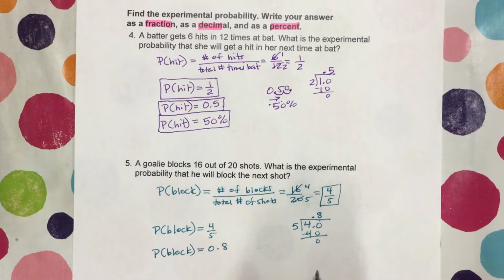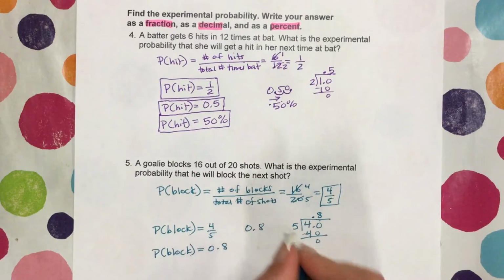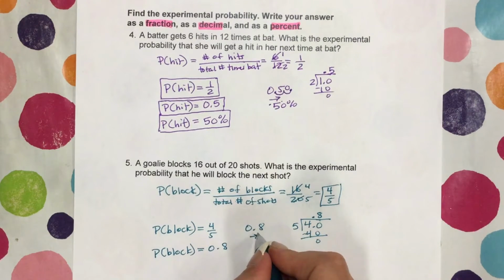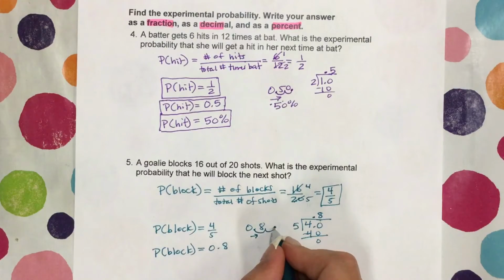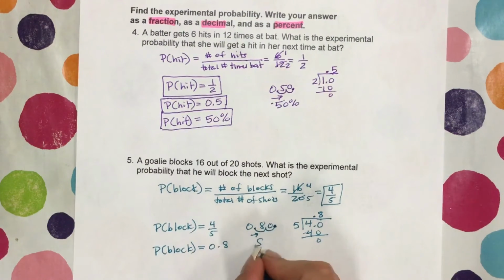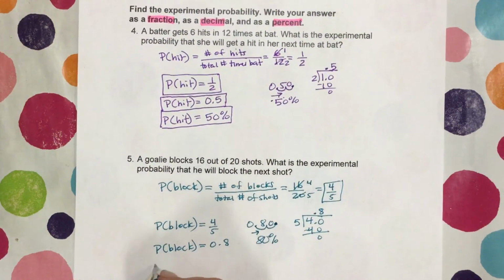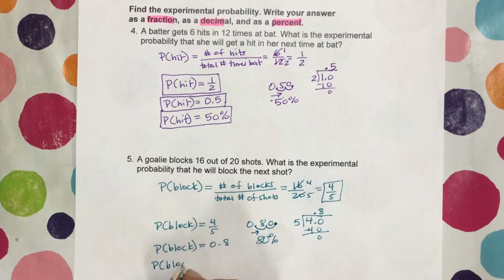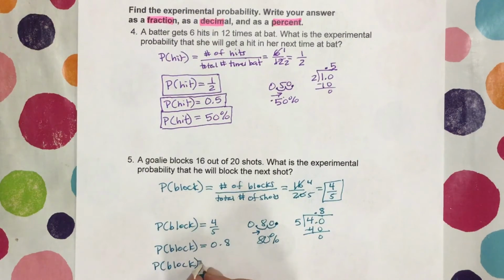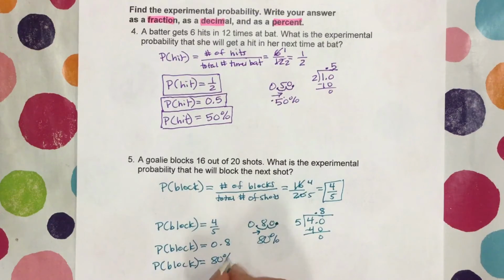And then the last thing, we need to go ahead and convert that into a percentage. 0.8, we go ahead and move that decimal over 2 places to the right. 1, 2, there's our new decimal. We put in a 0, and we get 80%. So the probability of a block is equal to 80%.